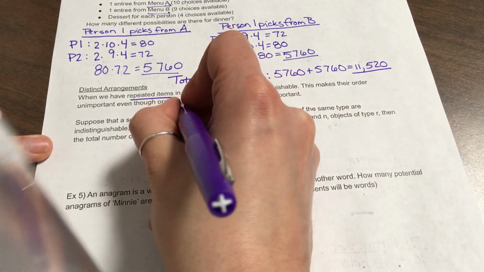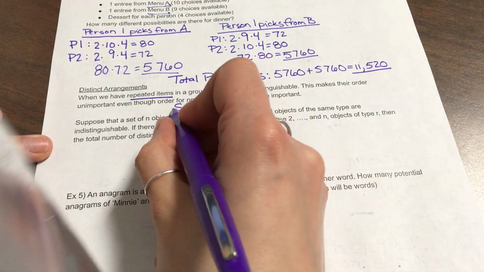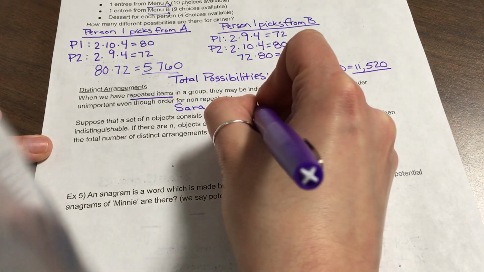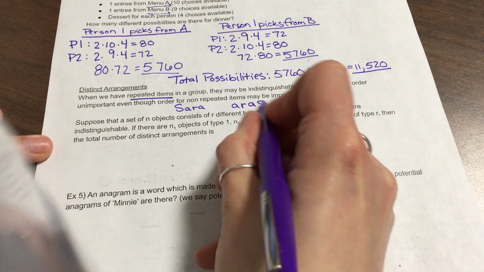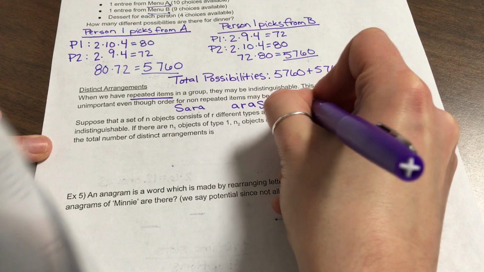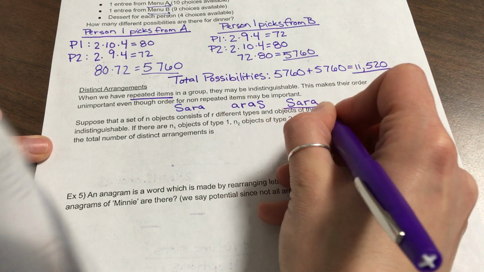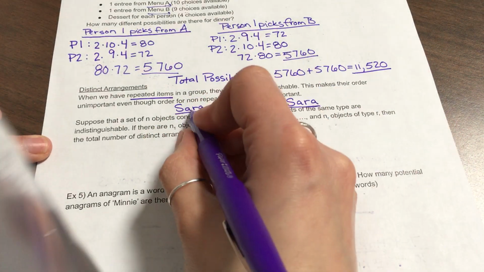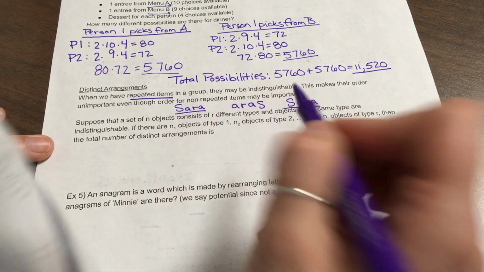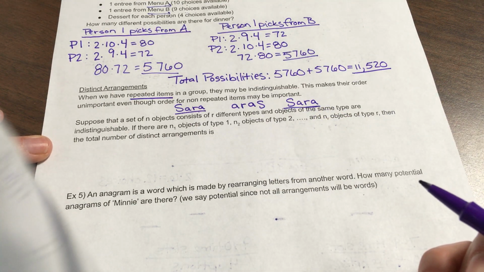If we think about the name Sarah, there are 2 A's in this name. If I switch places of letters and I write A-R-A-S, that's clearly a different arrangement of this name. But if all I do is swap the places of the A's, so let's say I moved this A over here and this A over here, I still have the name Sarah. So these are not distinct arrangements. So if I have repeated items, I need to account for that when I talk about permutations of those items.